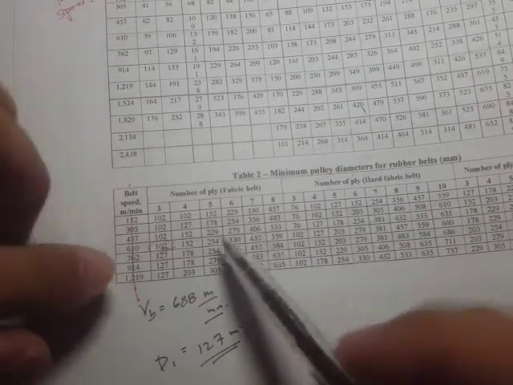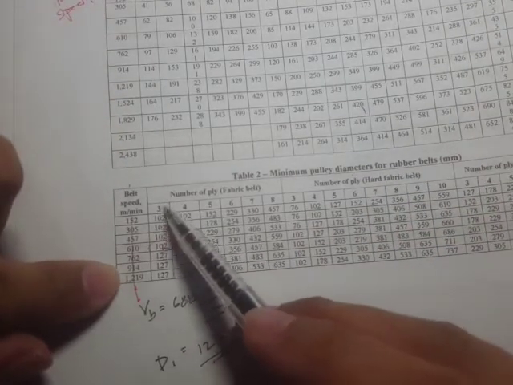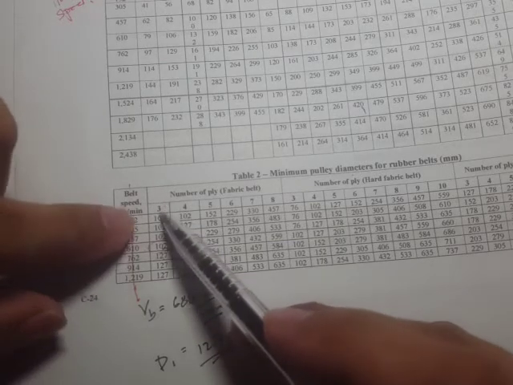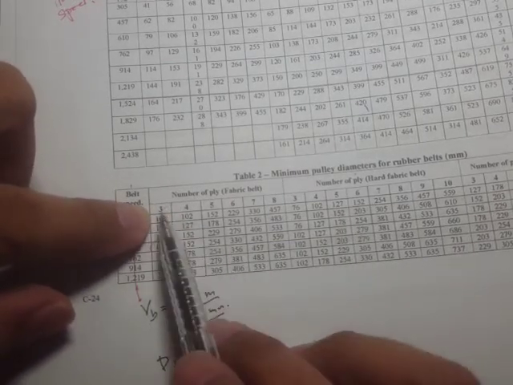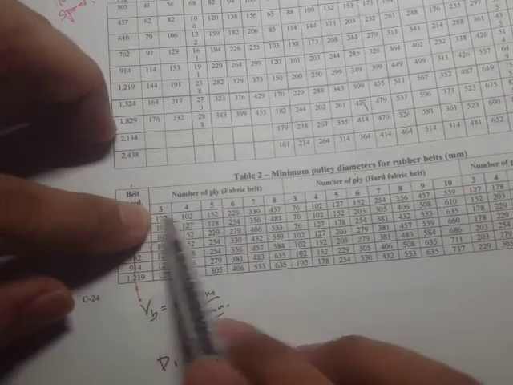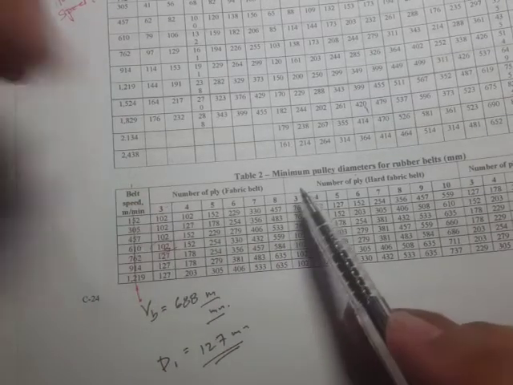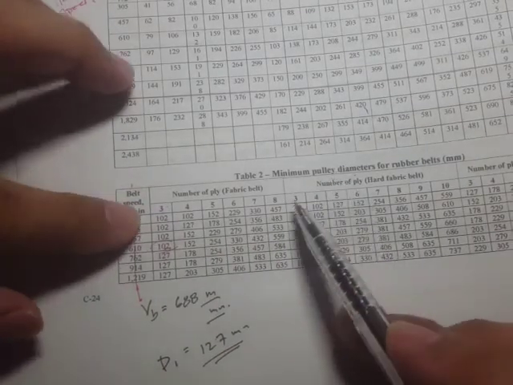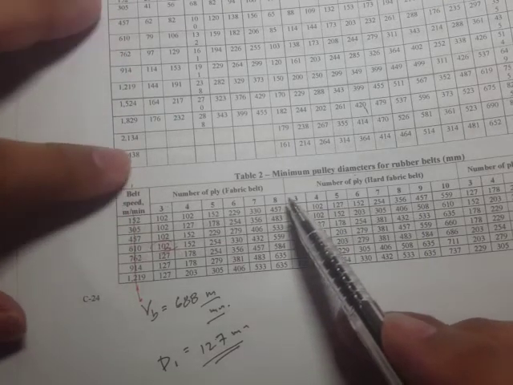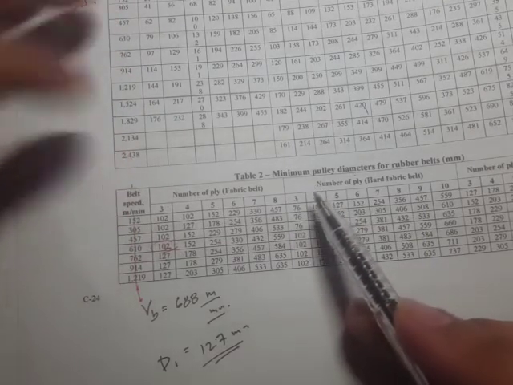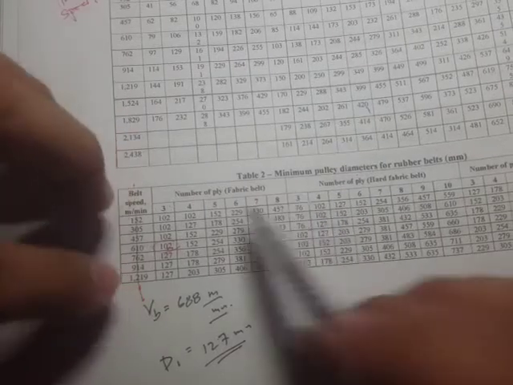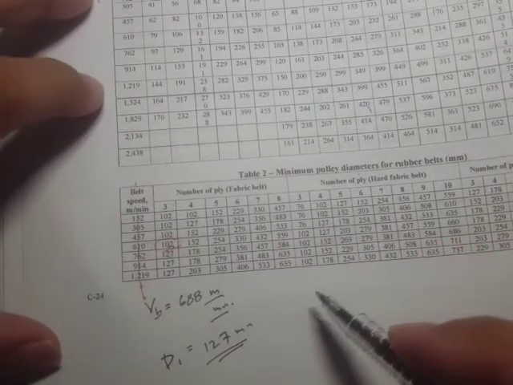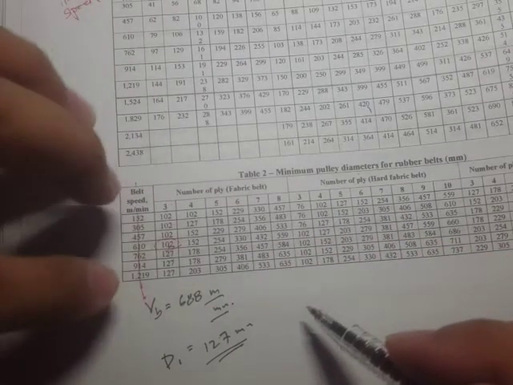We can assume we want the 3-ply, because as the ply number increases, the cross section increases, and of course you can get a higher power capacity, but of course that is also tantamount to the cost.